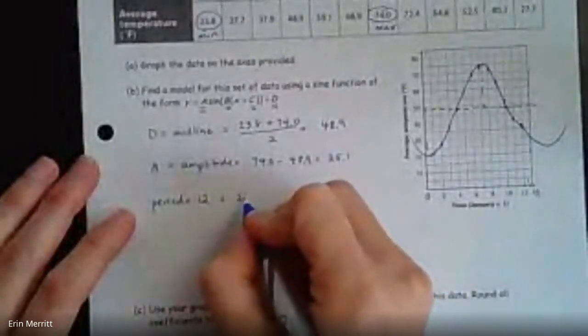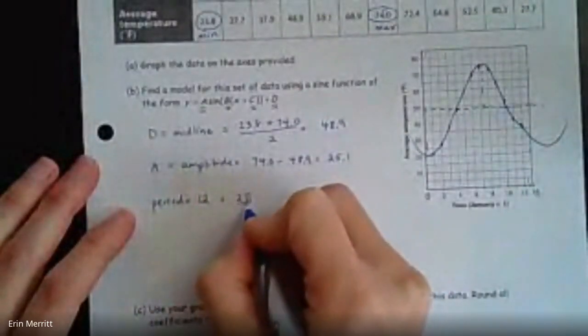And so I would say that the period is going to be 12 months. All right, it makes sense that 12 months later, you're back right where you started. So if we set that equal to 2 pi over b, we could quick cross multiply.